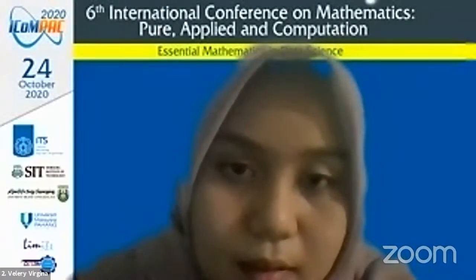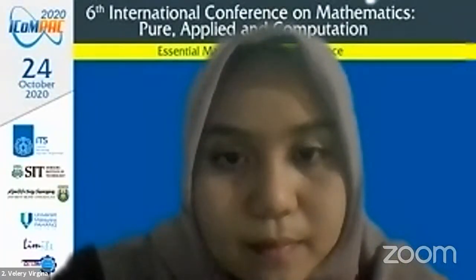Okay, so you choose those methods because they have been used in the past for ovarian cancer, or also for other cancer. Yeah, for other diseases. Okay, I think it's enough for Miss Valerie.